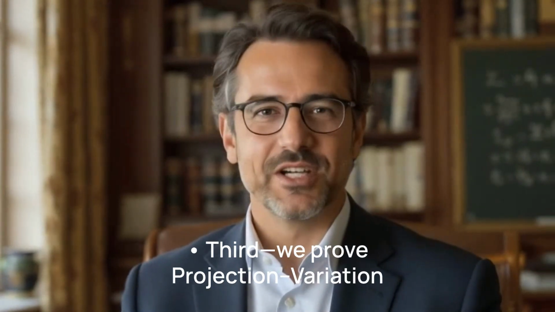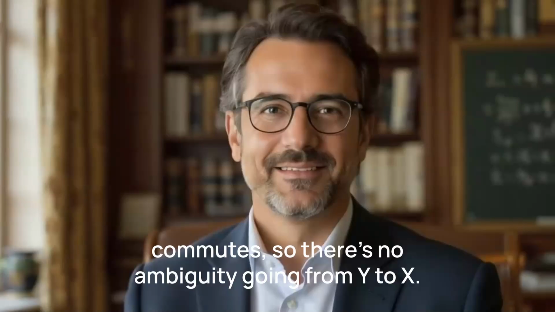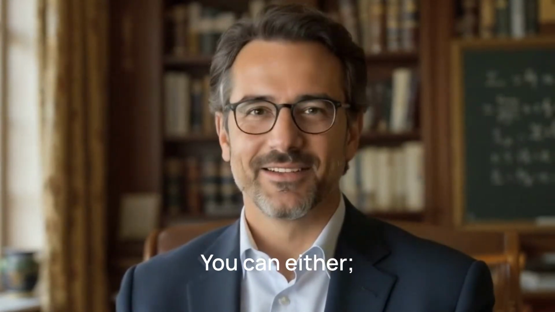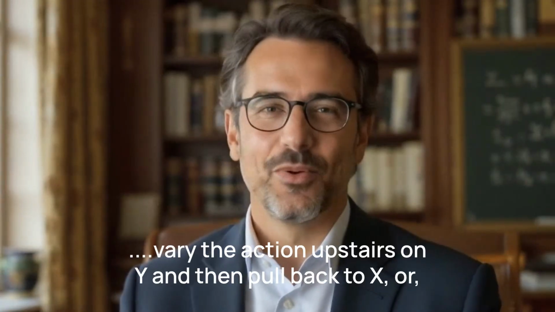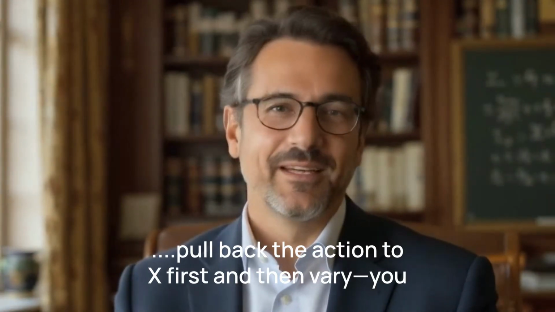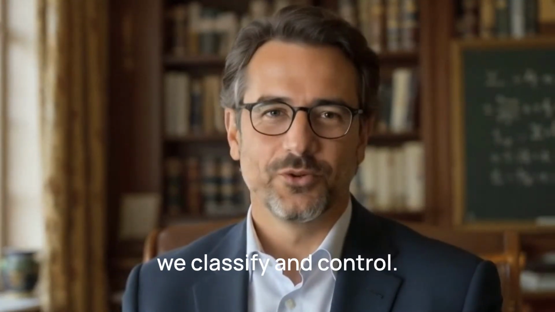Third, we prove projection variation commutes, so there's no ambiguity going from Y to X. Here's the housekeeping theorem that keeps everyone honest. You can either vary the action upstairs on Y and then pull back to X, or pull back the action to X first and then vary. You get the same equations of motion up to boundary terms we classify and control.